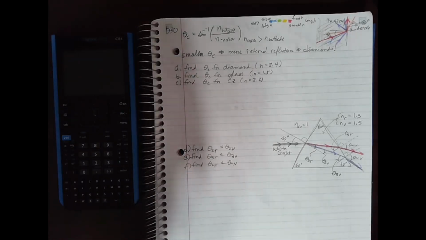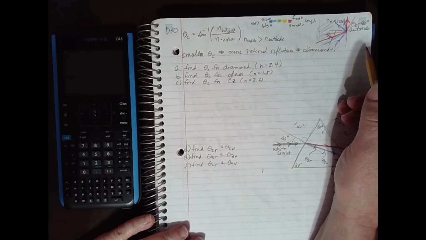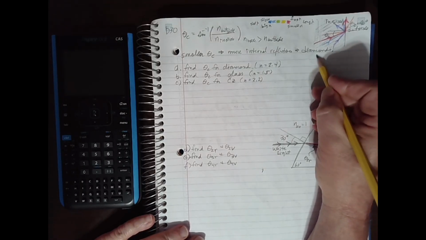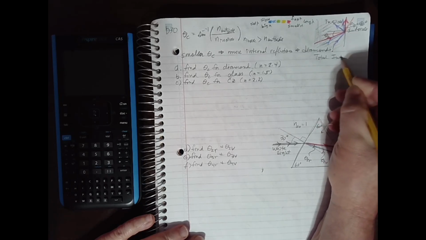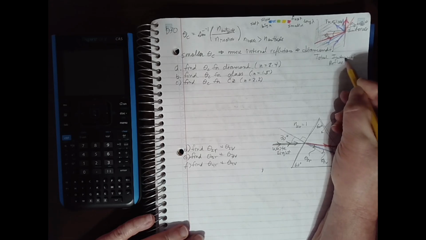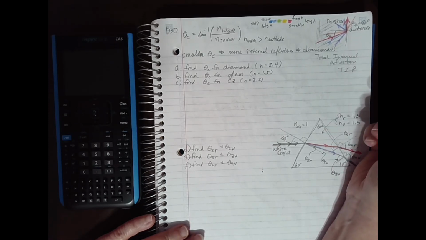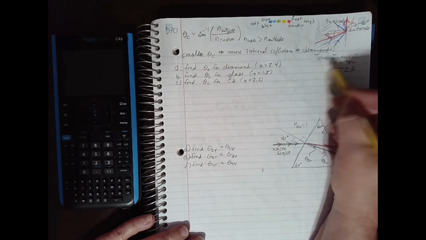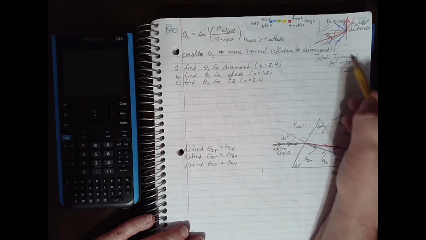Okay, let's look at refraction and something that is called total internal reflection, TIR. Total internal reflection. So all of the light is reflected internally.